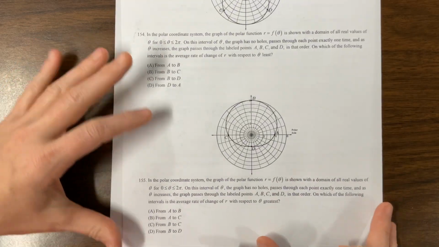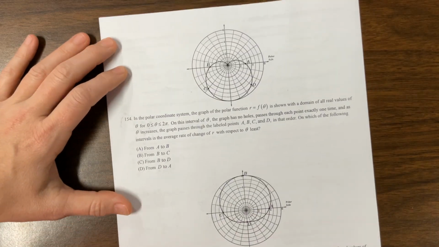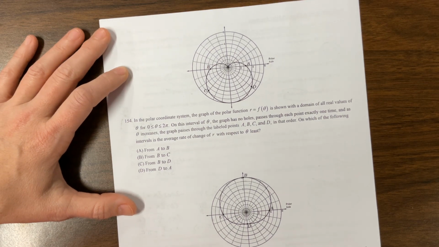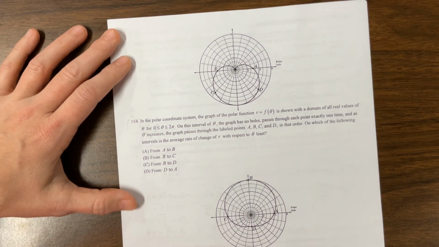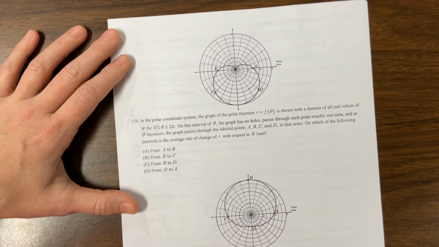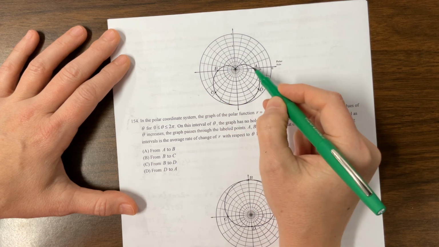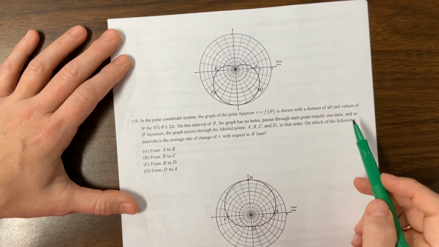Okay. We have this one. The graph has no holes and, on this interval of theta, passes through each point exactly one time. And as theta increases, the graph passes through the labeled points A, B, C, and D in that order. A, B, C, and D. Okay, that doesn't surprise me.